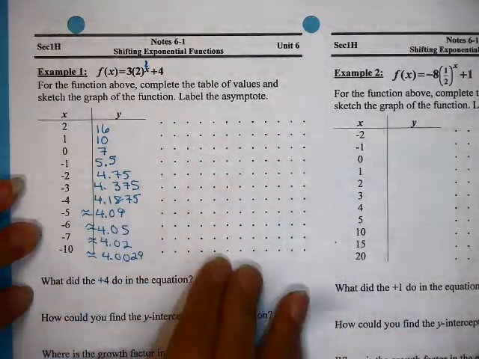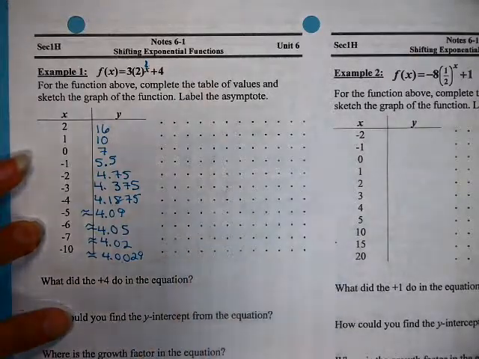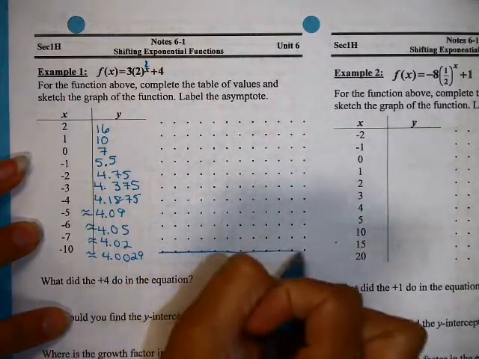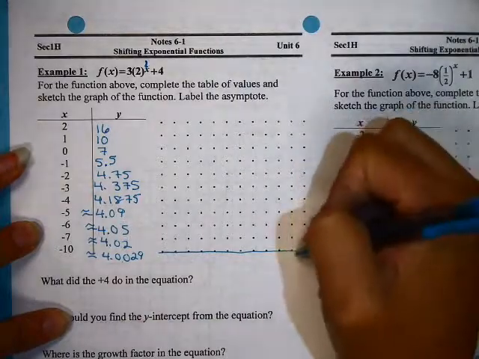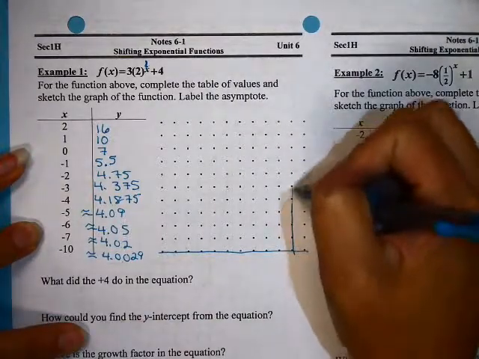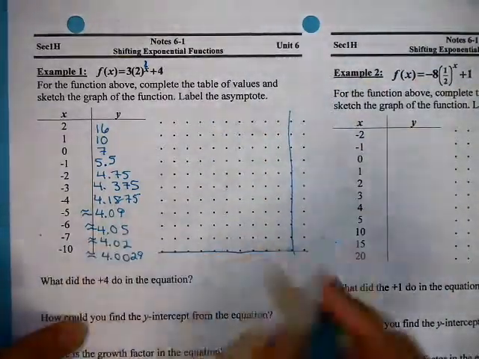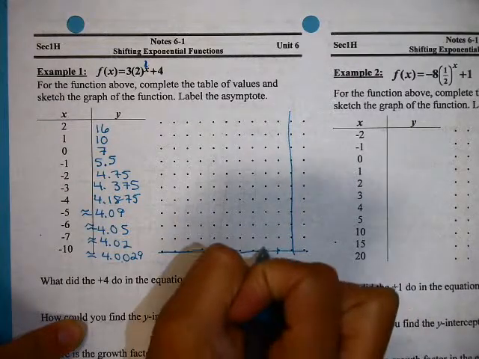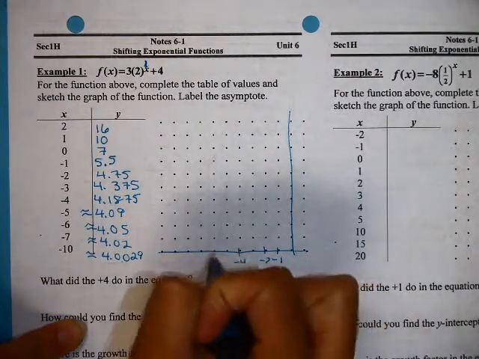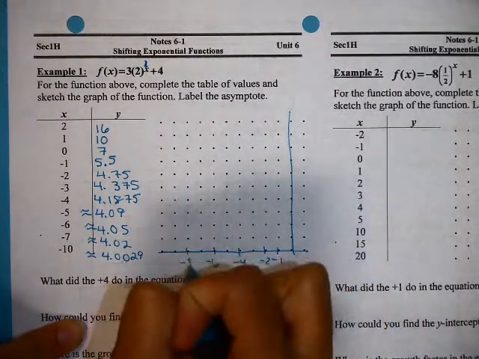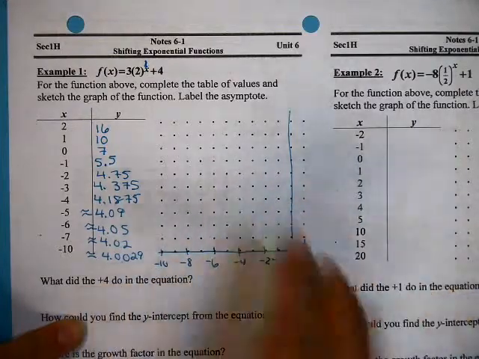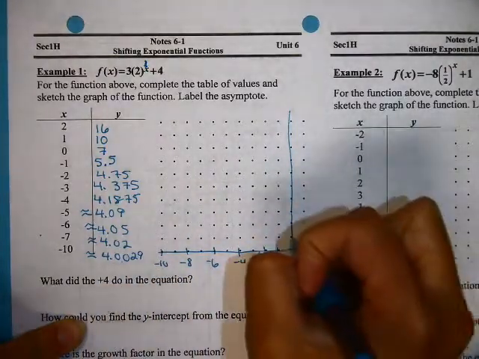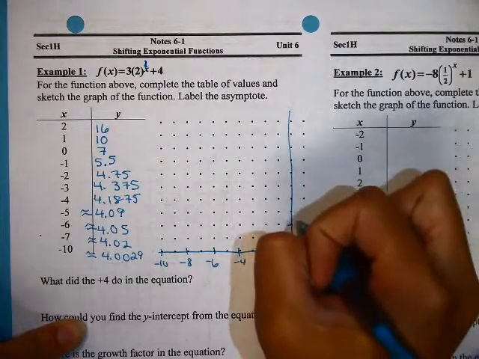Let's graph these points, and I'll show you what I mean. I'm going to put my x-axis here and my y-axis here, since we plotted a lot of negative numbers for x. And then this only goes up to 10, and that's okay.